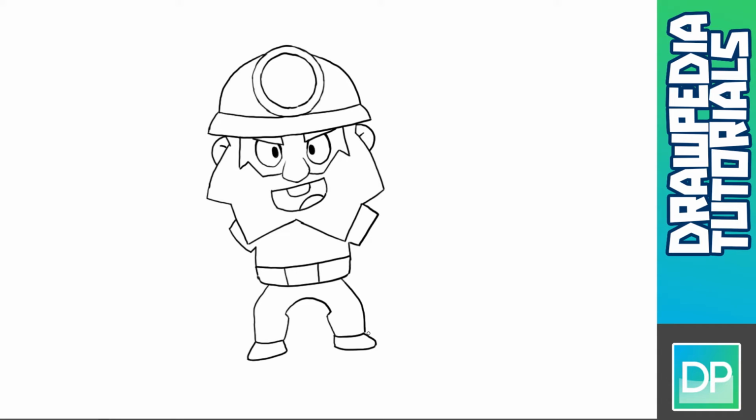Now for his hands, I'm gonna draw a curved line out on the top as well, and a curved line right here, and a rectangular shape for his ammunition with a curved line base right there. And for his finger, I'm gonna add a circular shape at this corner right here.